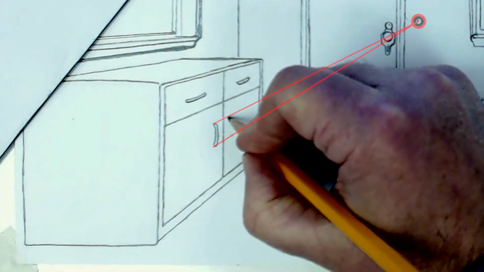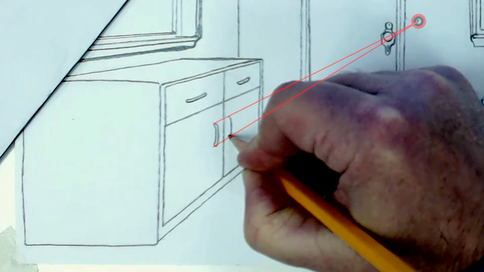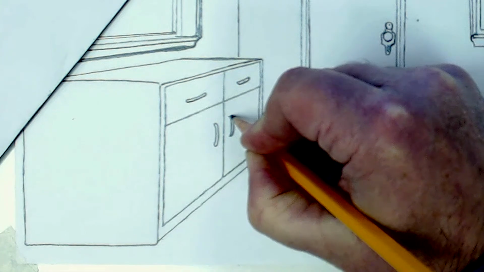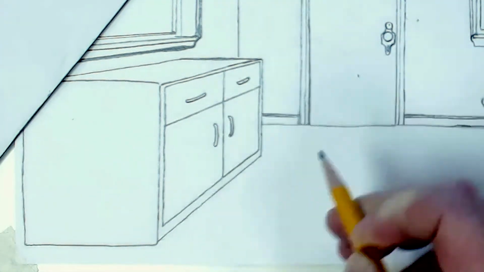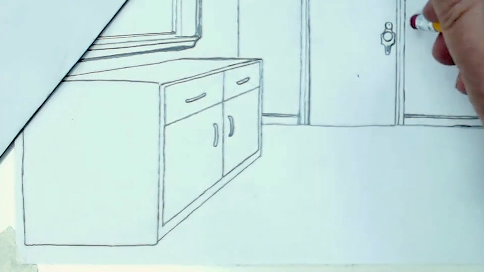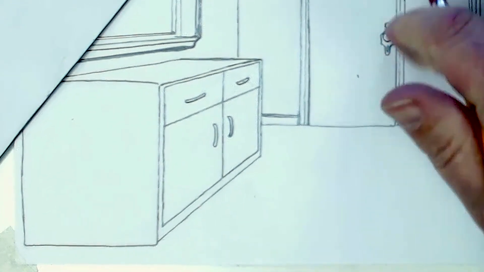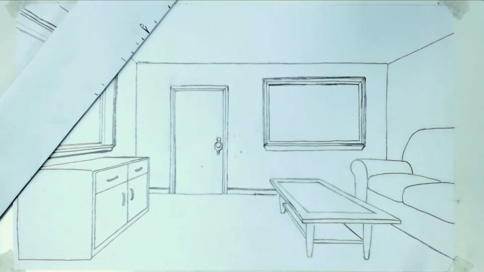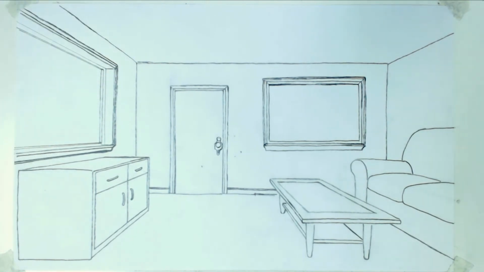See, and that will help me to get it to be the right size. Always going back to that vanishing point. Everything that would go to the vanishing point, you should make go back to the vanishing point. Because that's the whole beauty of perspective, isn't it? Okay. Well, that's about it as far as the details.